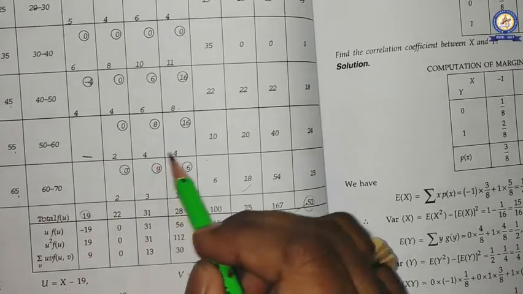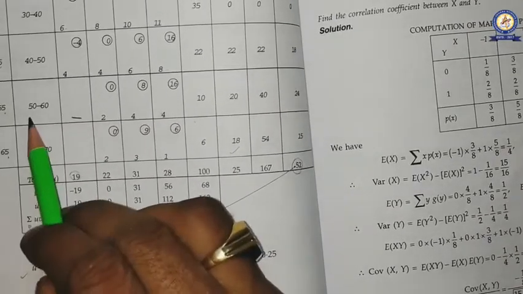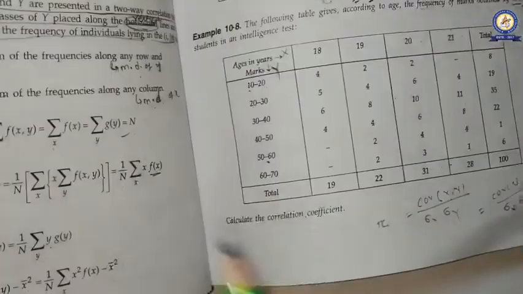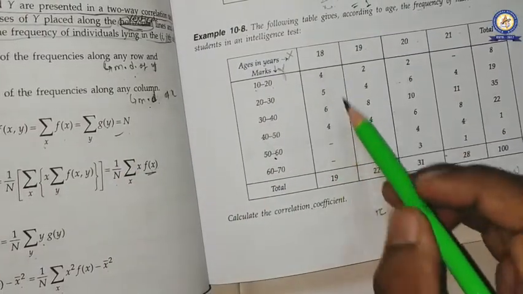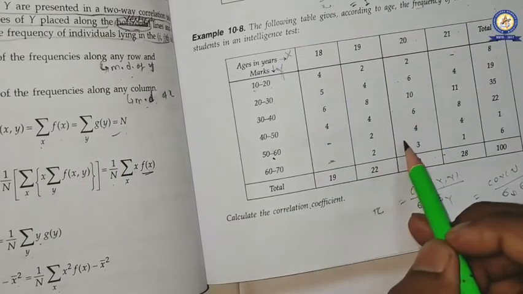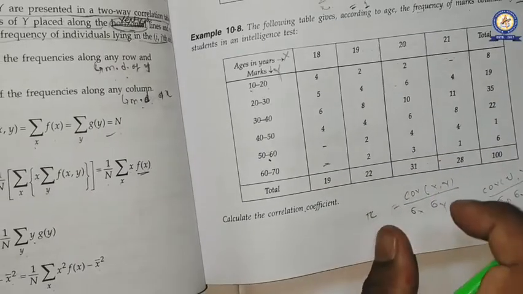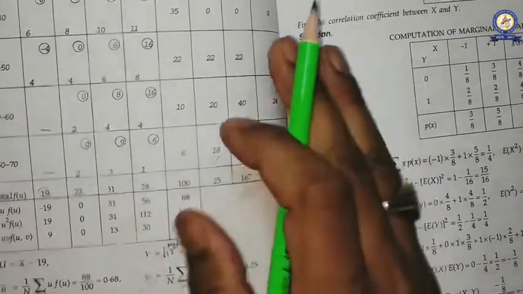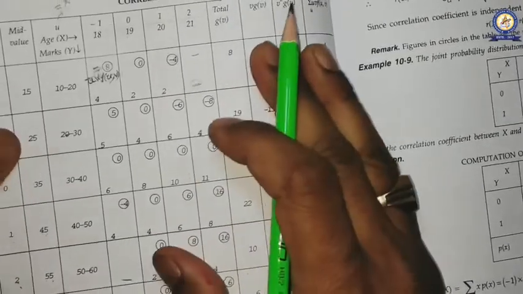You can see for 50 to 60 there is no data, 60 to 70 also there is no data. You can see here 50 to 60 this column, there is no data. Then this one is your 2 4 4 2 3 1. So here 2 4 4 2 3 1. Okay, now what are the values here?